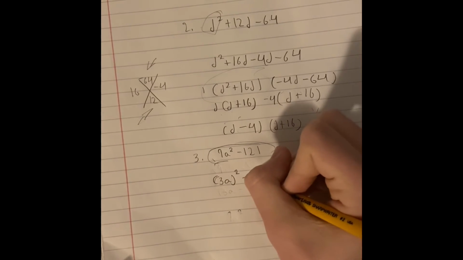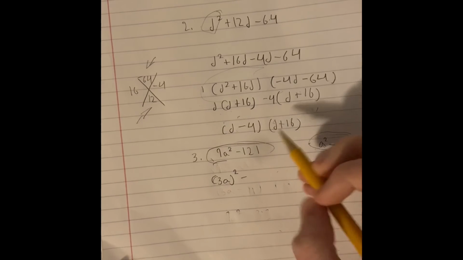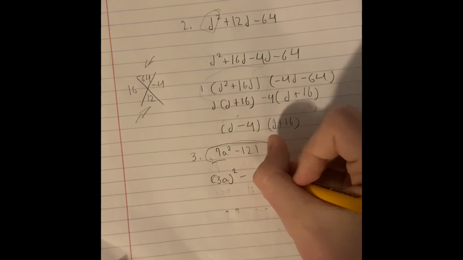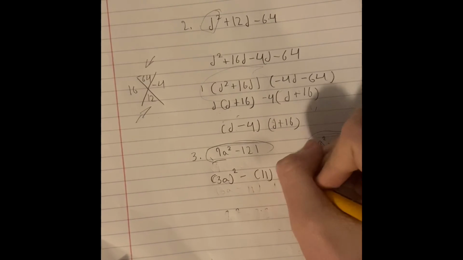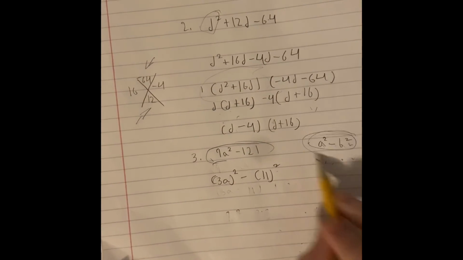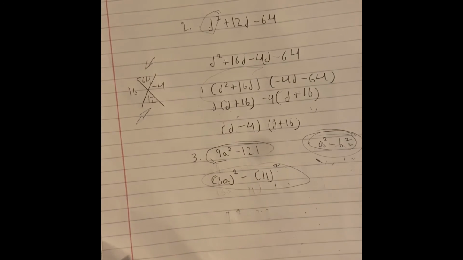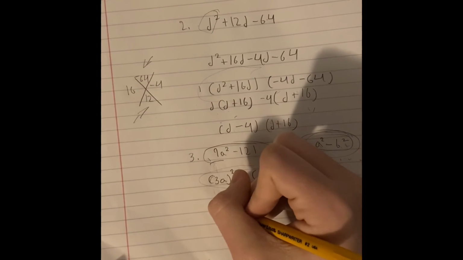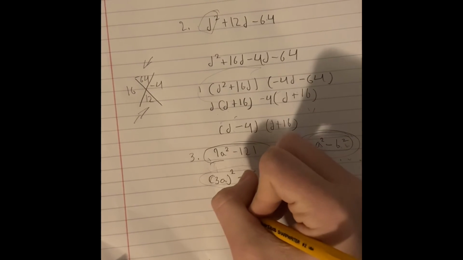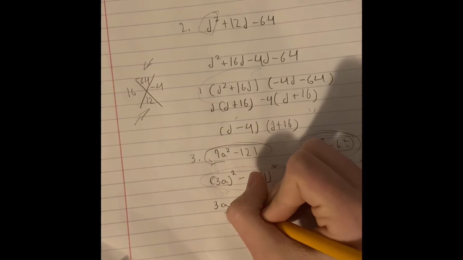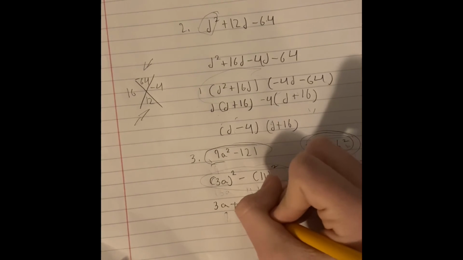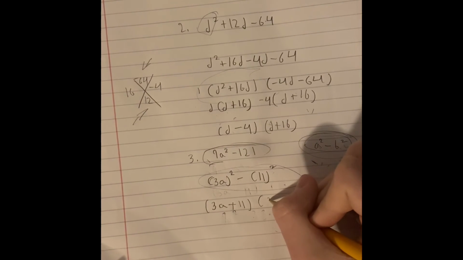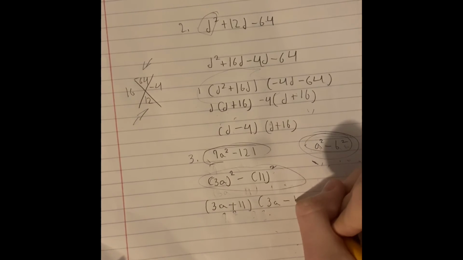All right, now let's look at our b term. 121. Is 121 a perfect square? Again, it is. 11. So now we've fulfilled this formula right here with our equation. So now what we have to do: 3a plus 11, 3a minus 11.